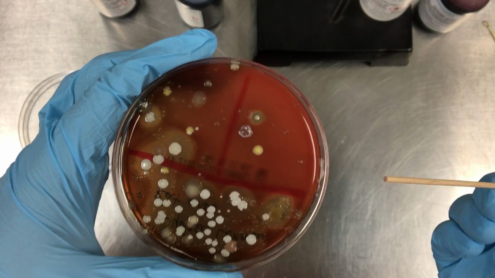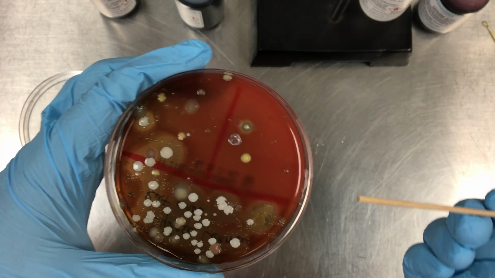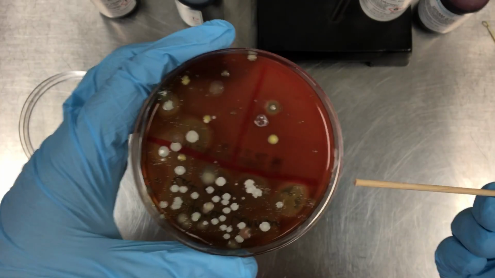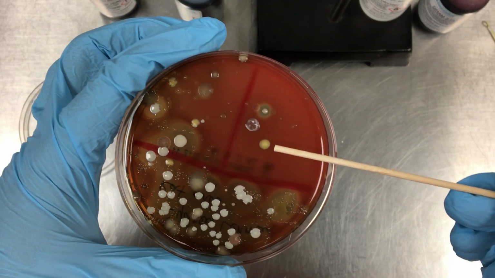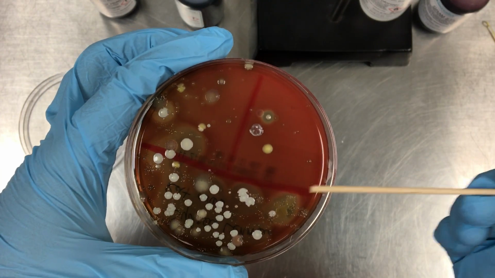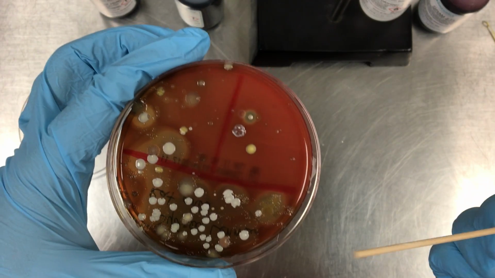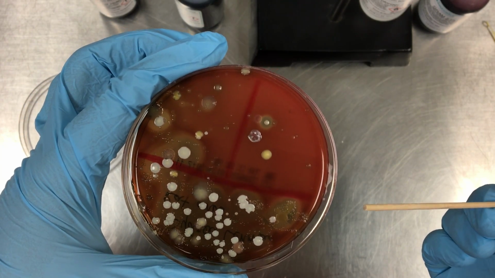Now also for your gram stain lab, you're going to be asked on your lab report about the zone of hemolysis around the bacteria colony that you sampled. So look back over the lecture notes if you need a refresher, but you want to take note of what type of hemolysis was displayed around the bacteria that you chose.